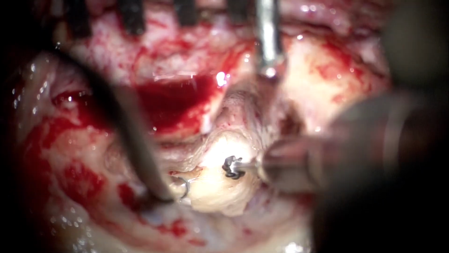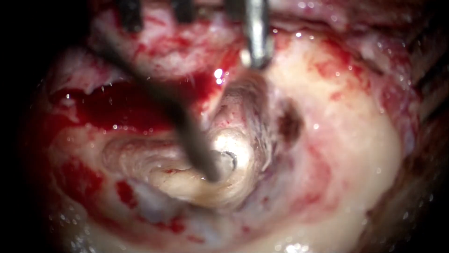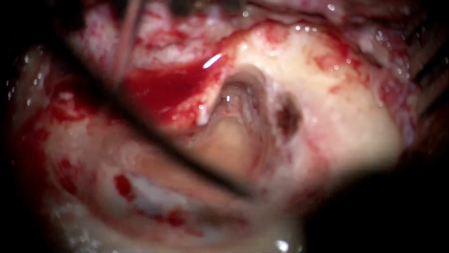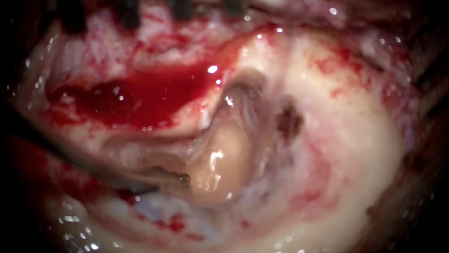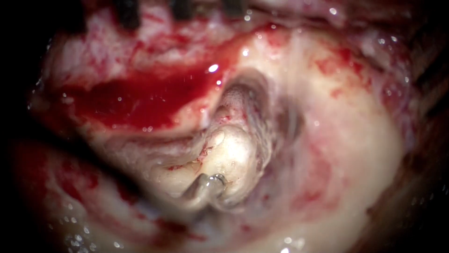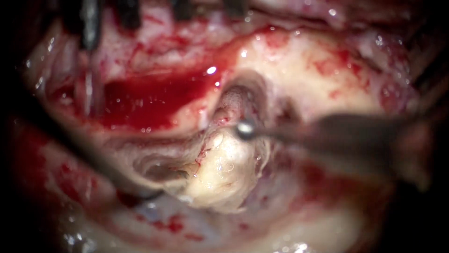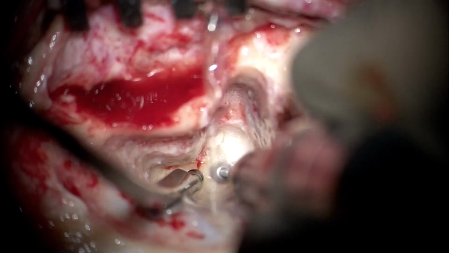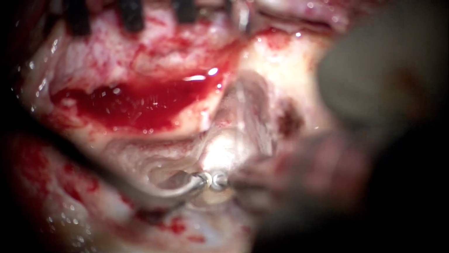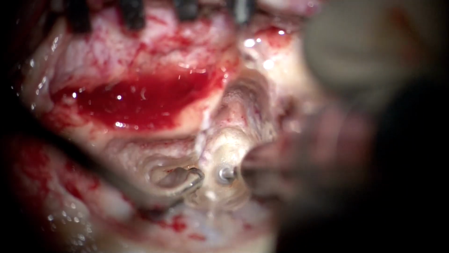You can see now the labyrinth is open. The vestibule is now open, and all the canals are drilled. But still we are unable to get a very good trajectory of vision inside the vestibule. The sensory neuroepithelium can now be seen inside the superior vestibule.